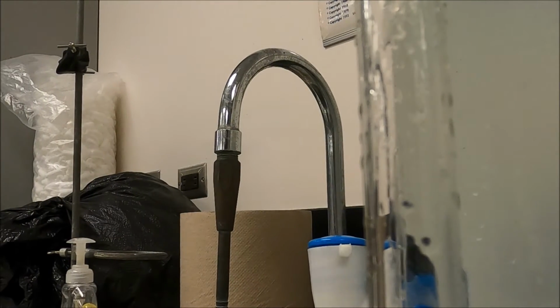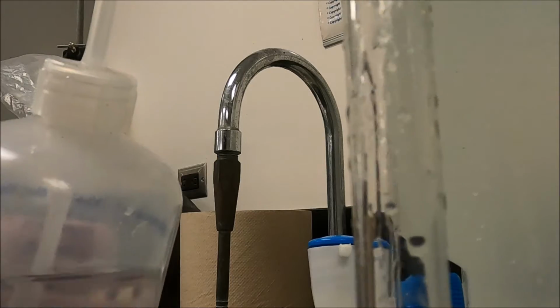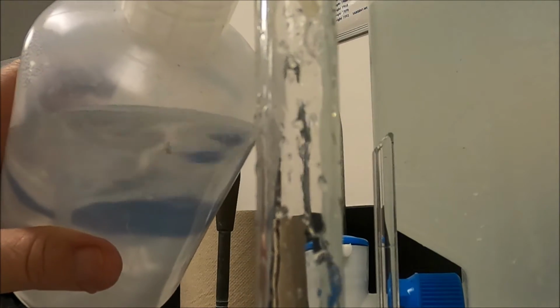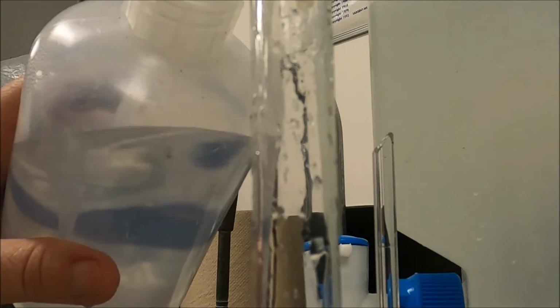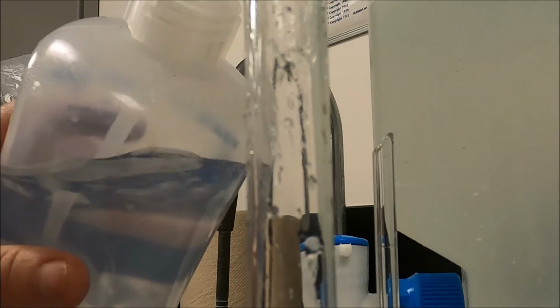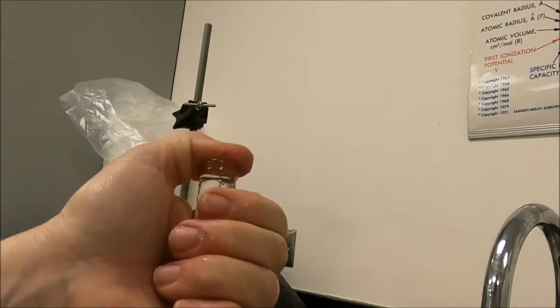Now there's an etched line here on the flask, I'm going to slowly add water till I get to that etch line. Okay, I'm there. Now I'm going to invert. And it's time for us to walk back to our setup.